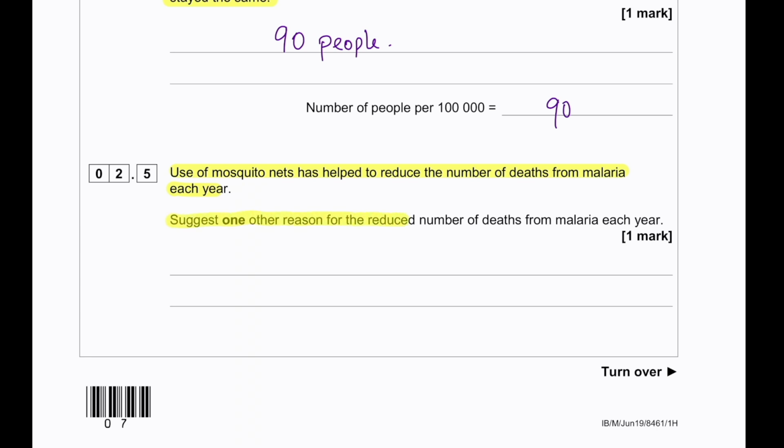Use of mosquito nets has helped to reduce the number of deaths from malaria each year. Suggest one other reason for the reduced number of deaths from malaria each year. Now, since the question says that we have to suggest a reason, we can give 3 reasons for this particular answer, and they are: as the years progress, we improve the healthcare within Africa and throughout the world in general.